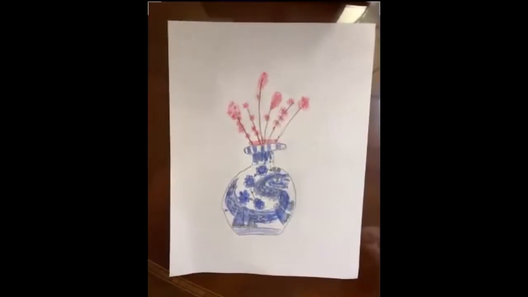This is a Ming Dynasty styled vase my daughter Grace did. She chose to do a dragon. She chose to do branches that were very similar in length to the length of the vase, the height of the vase itself. You notice that? And that creates a sense of balance in the space.